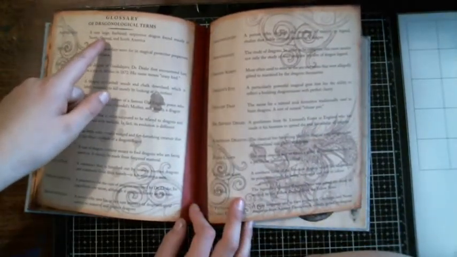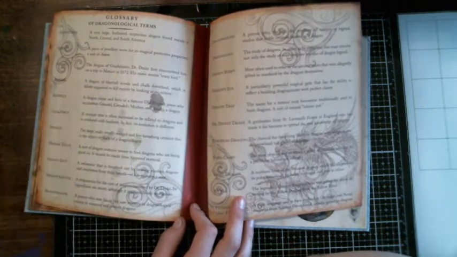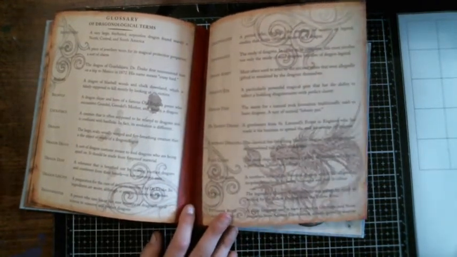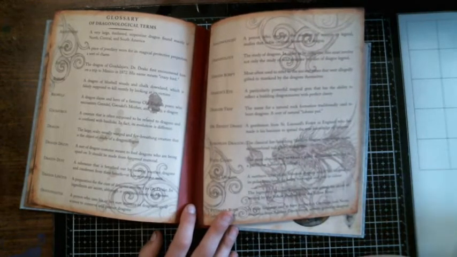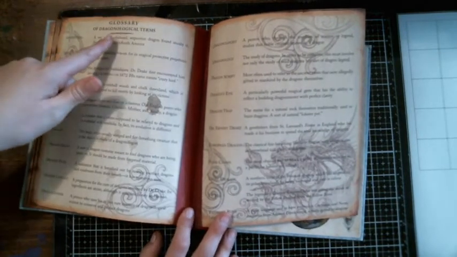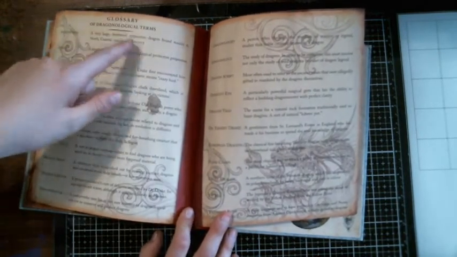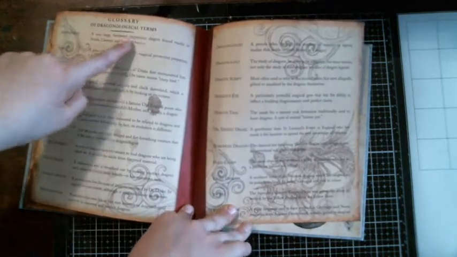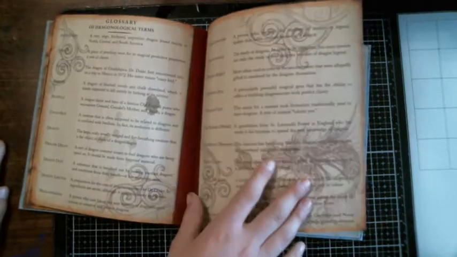Glossary of Dragonological. I can't say it. Bring your book that you're reading, because I keep telling them about the book series, but I never remember the name. So Wings of Fire. Okay. All right, continue. The Glossary of Dragonological. I can't speak. Dragonological terms. There you go. Good job, Allie.